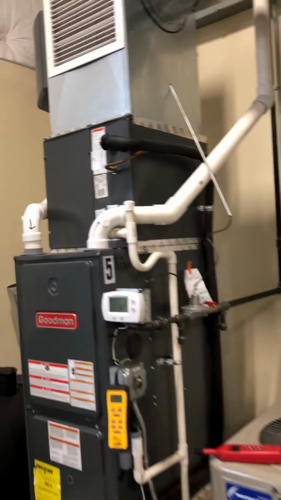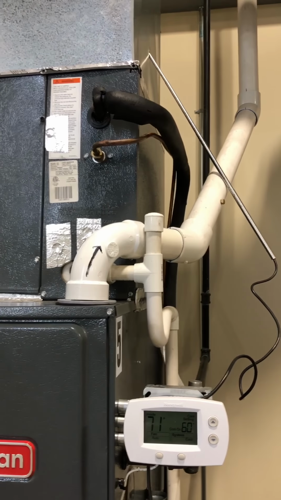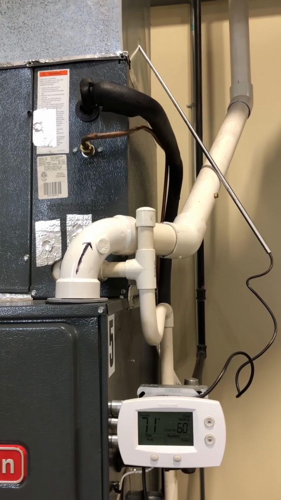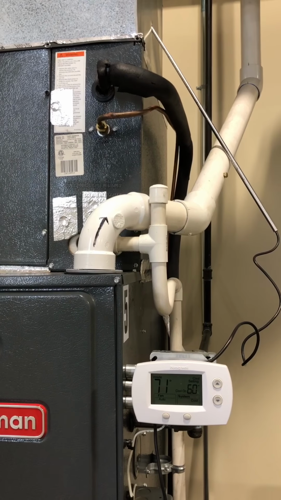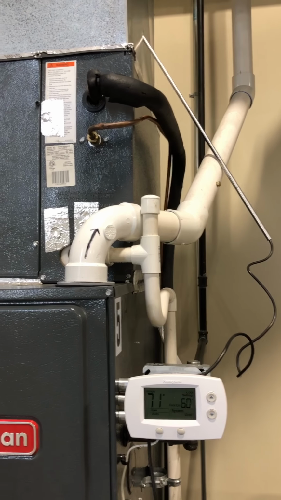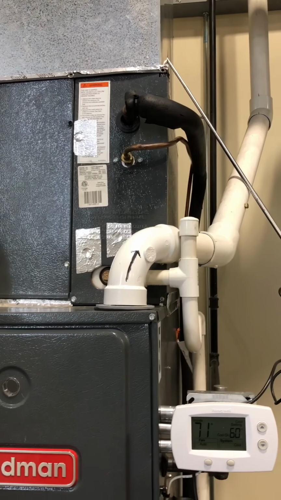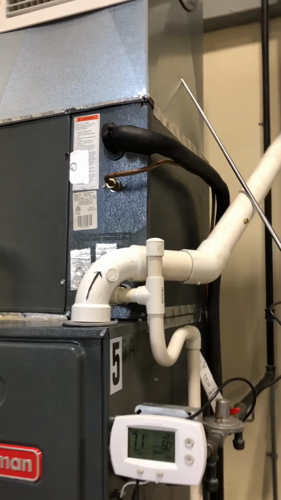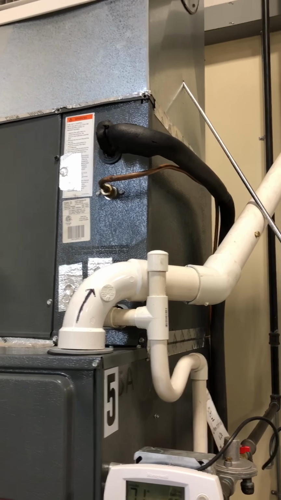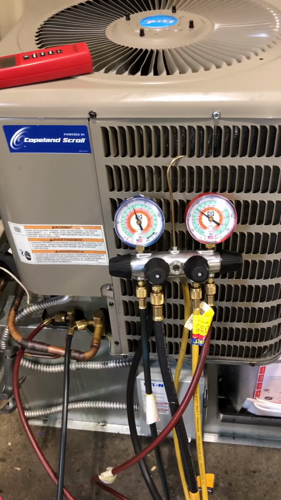We need to know the metering device, because if there is a refrigerant problem, if it's a fixed orifice, we're going to concentrate on the superheat. If it's a TXV, we're going to concentrate on the subcooling when we're charging this thing, okay? So you need to know that. Once we've got that determined, we're dealing with a fixed orifice in this situation. Now we're going to look at our superheat and subcooling, okay?